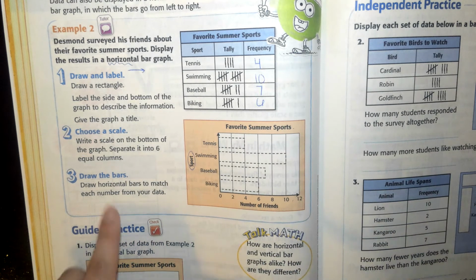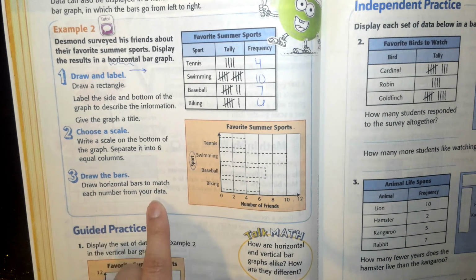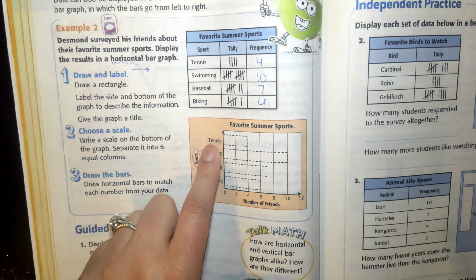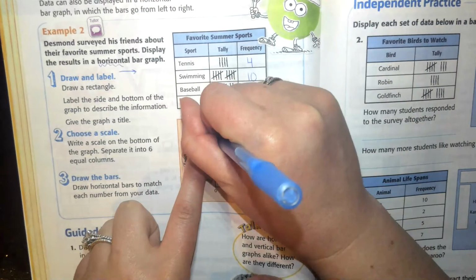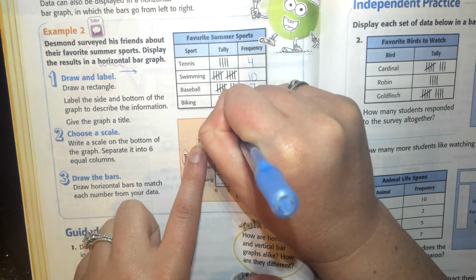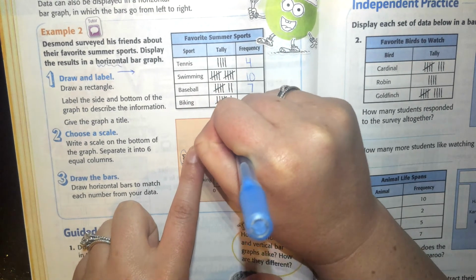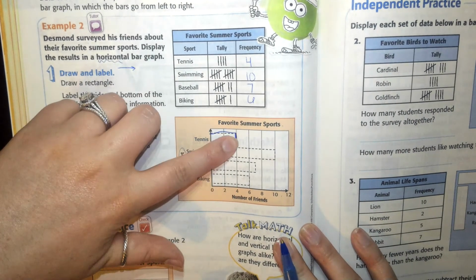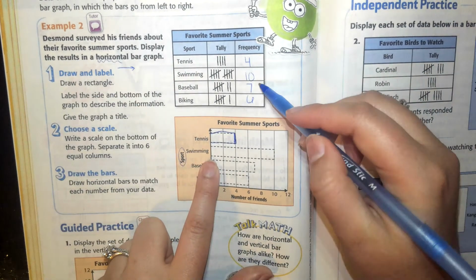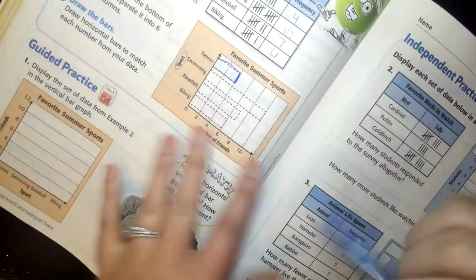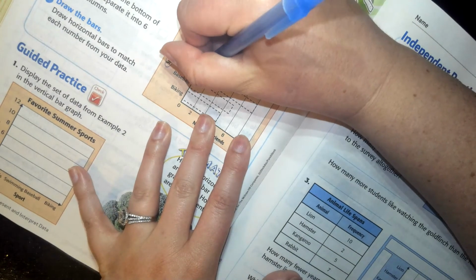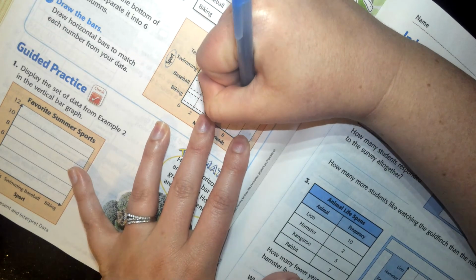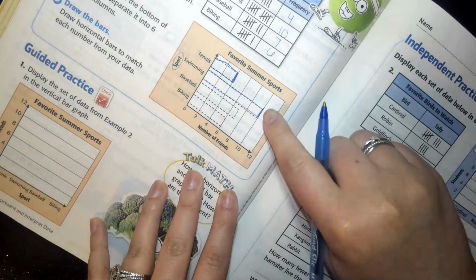Okay, so now I need to draw the bars to match the number from my data. So looking at tennis, I need to go to 4. So here's tennis on the side here. And I'm going to draw out my bar. Oops, a little wobbly. To match up with the 4. Okay, swimming, I had 10. So I'm going to turn this to make it easier for me. Draw out all the way to 10. And I need to stop here because that's where 10 is.